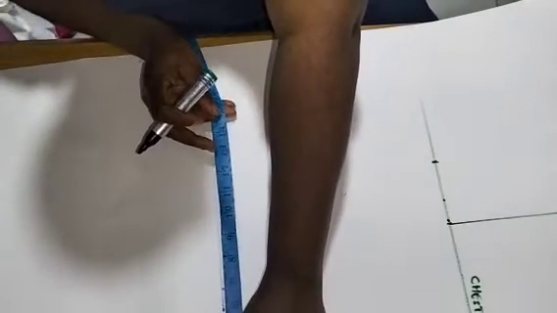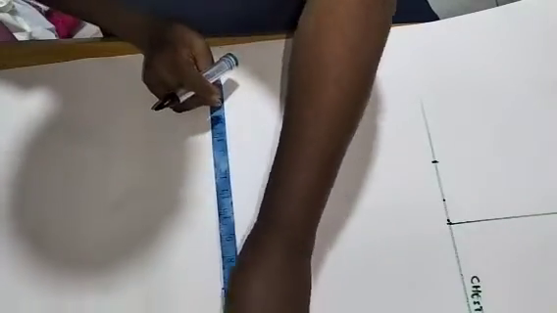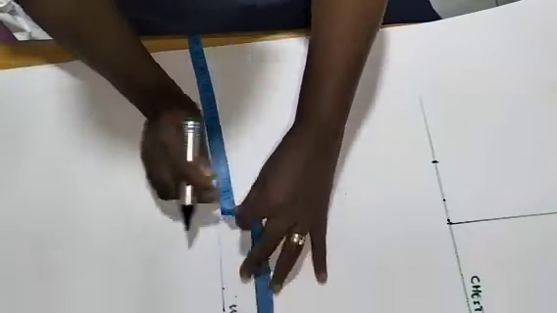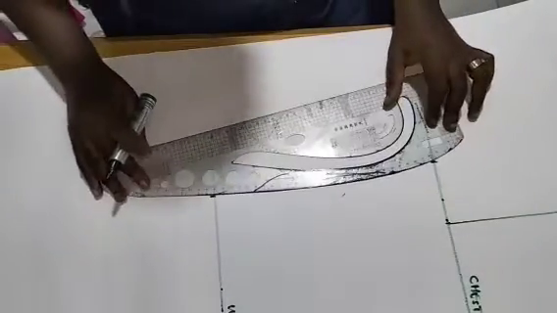The waist I'm working with here is 44 divided by 4. Here I have 11.